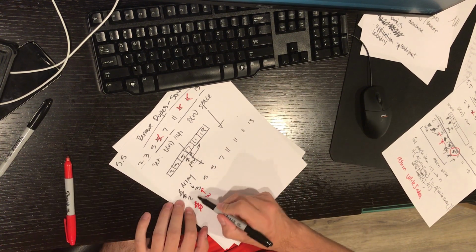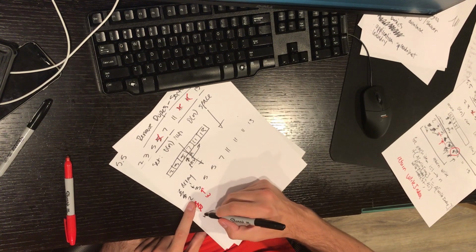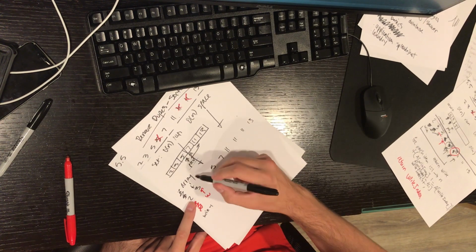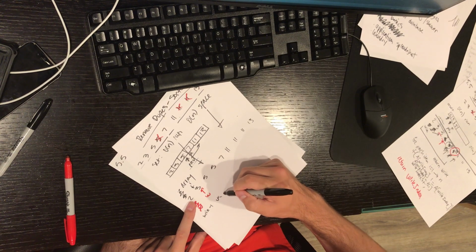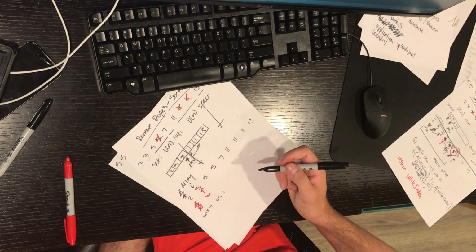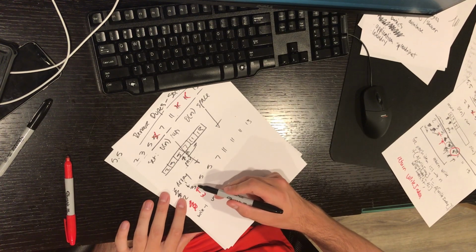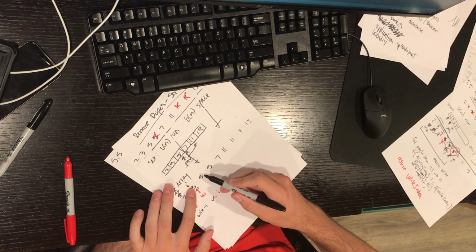So we're comparing these two values, and what are they? They're right minus 1 and I, versus I. And we see that they're different. That's good. So in that case, we'll move on to the next iteration.